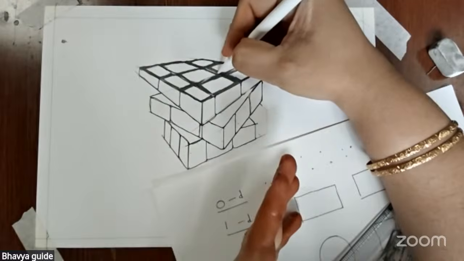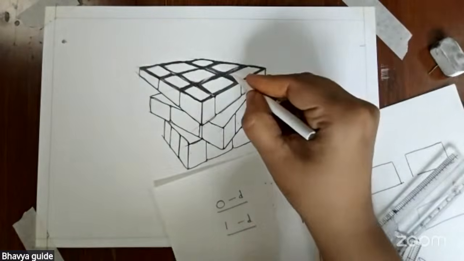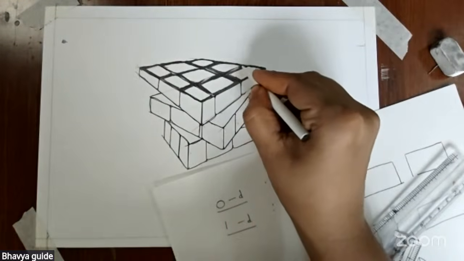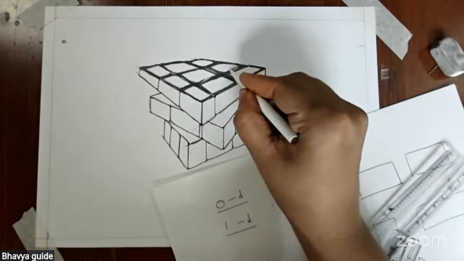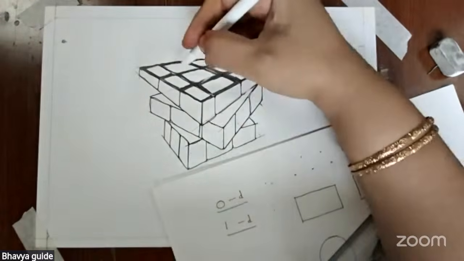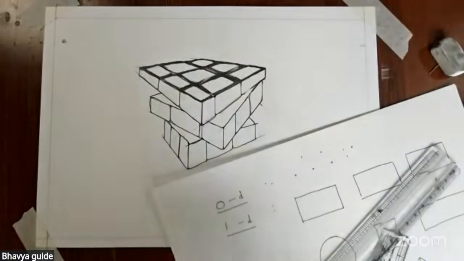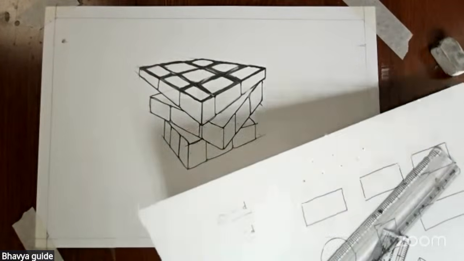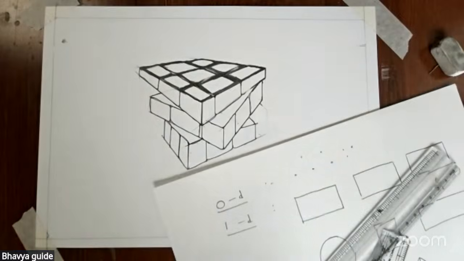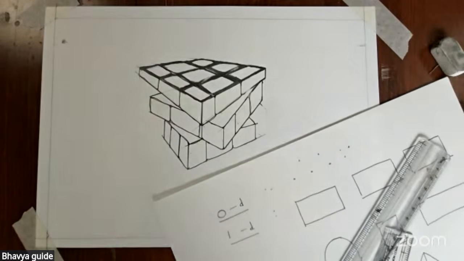So just do the blending and remove this graphite. That will look like highlights forming because of the light. That is the difference. Now the same with the 2B pencil is completed. Good.